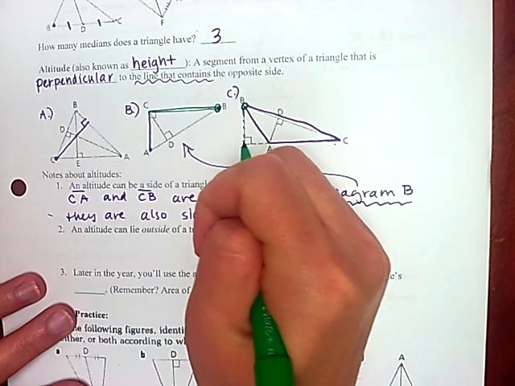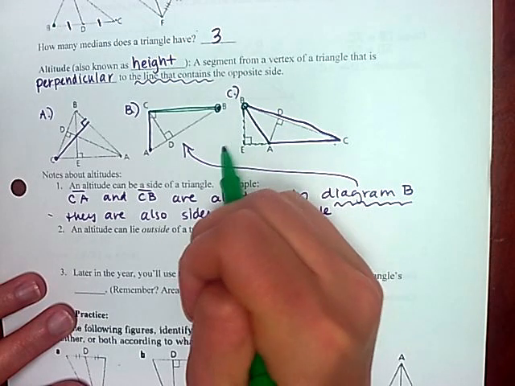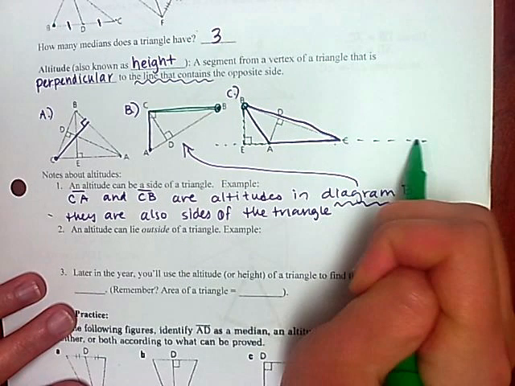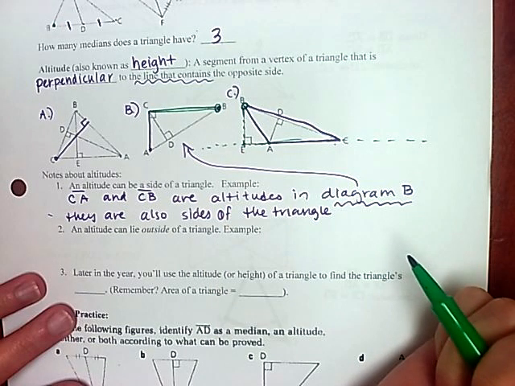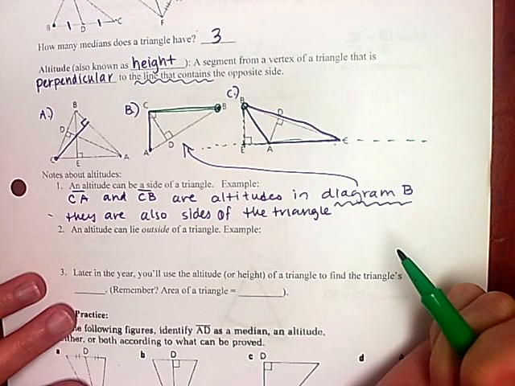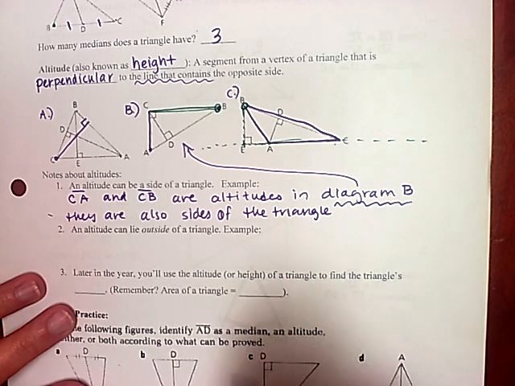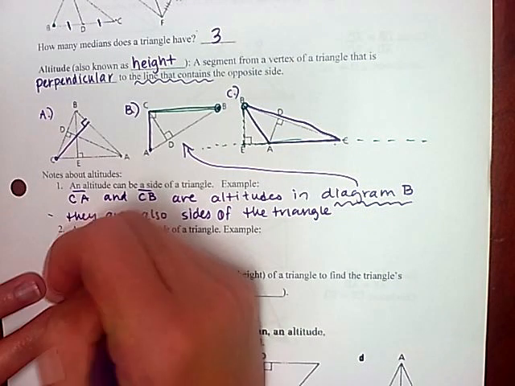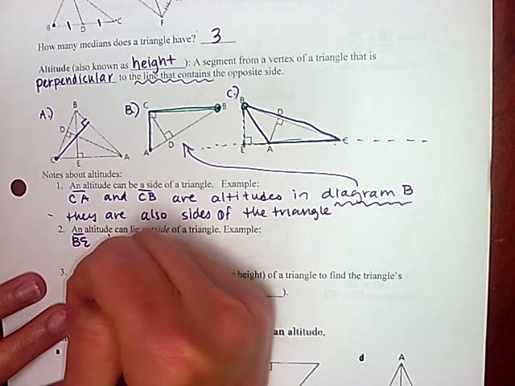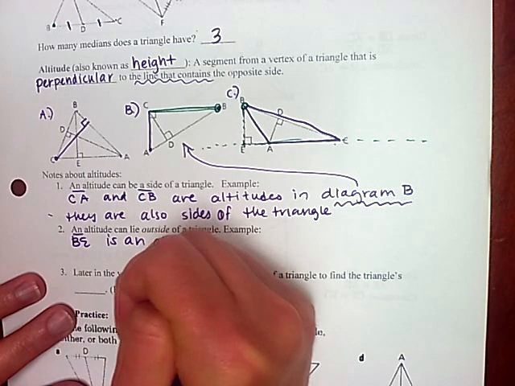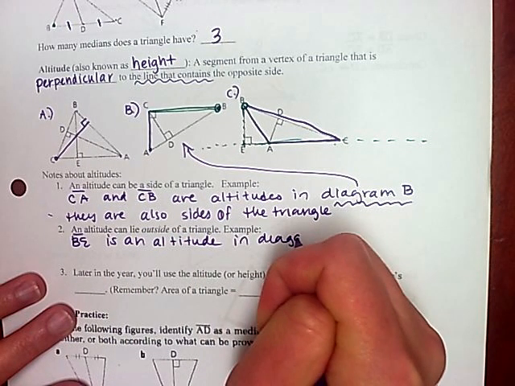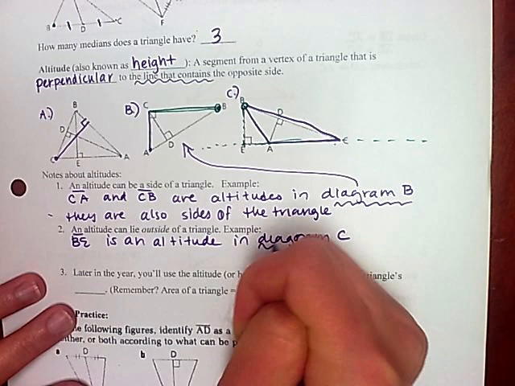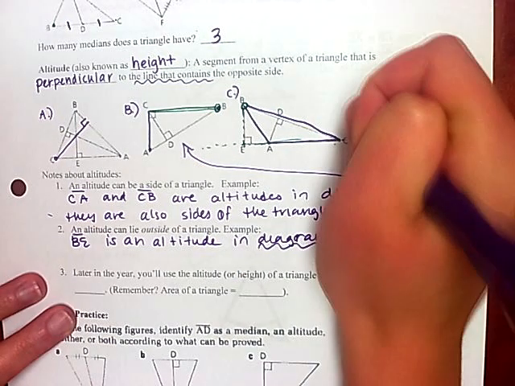So now I see point E is on, if we imagine extending side AC forever, point E allows me to create the altitude BE, which is outside of the triangle ABC. So we would say BE is an altitude in diagram C. And by diagram C, we're looking here.